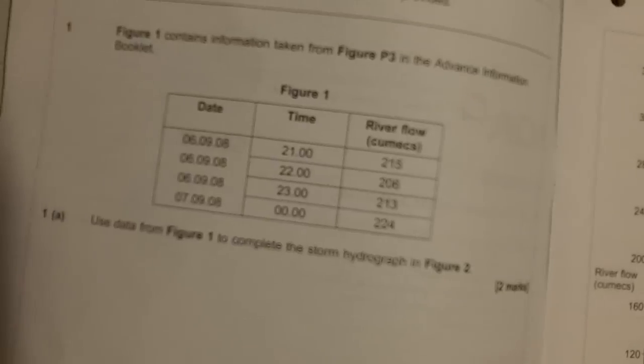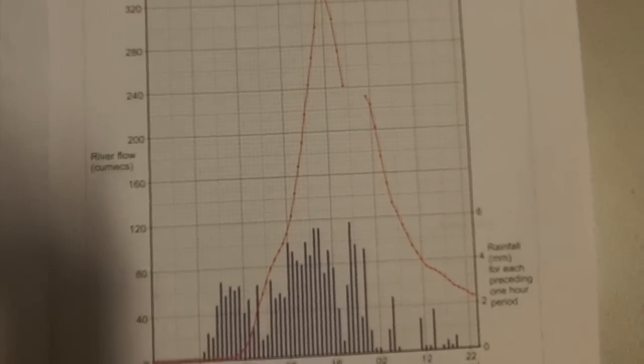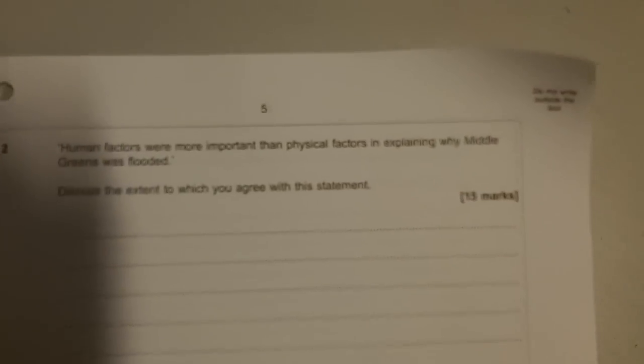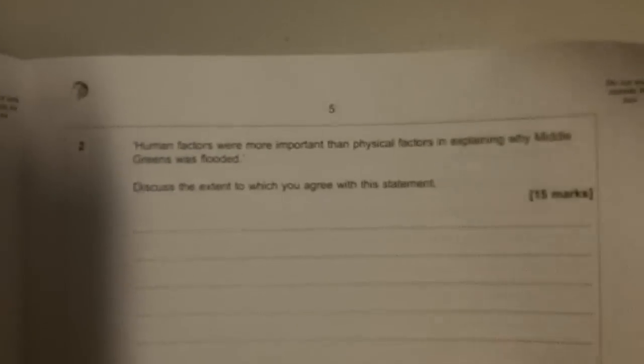Okay, so in the resource booklet, there was a thing about presenting the data. They did a storm hydrograph, and you had to think about what factors might affect the shape of the storm hydrograph. Okay, and then they went straight on to looking at this. So human factors are more important than physical factors. So essentially, taking the theory of the booklet and applying it using your own geographical understanding. In this instance, the rivers unit.